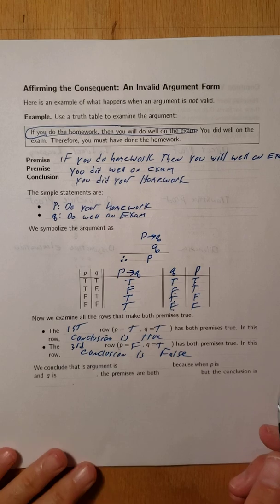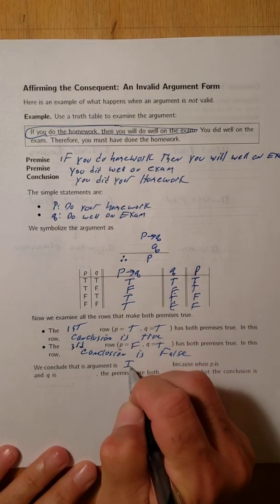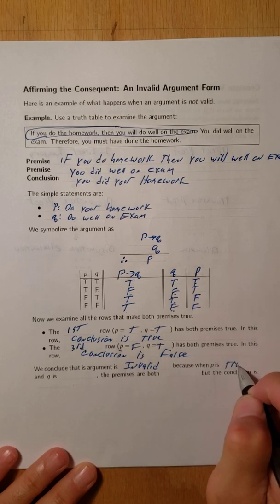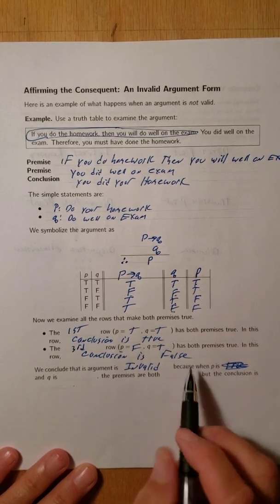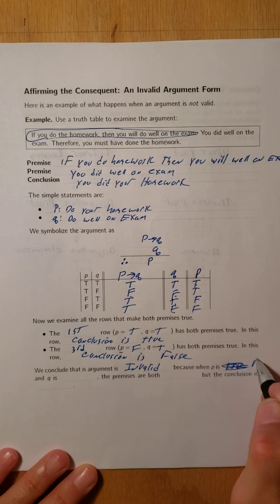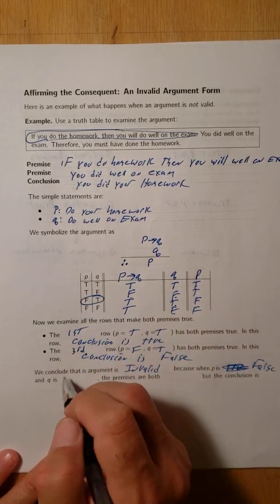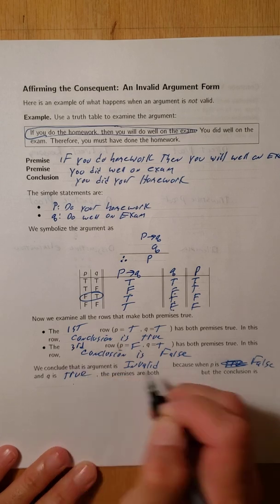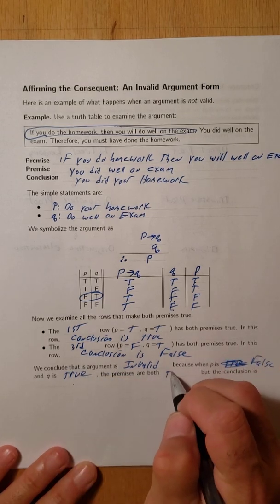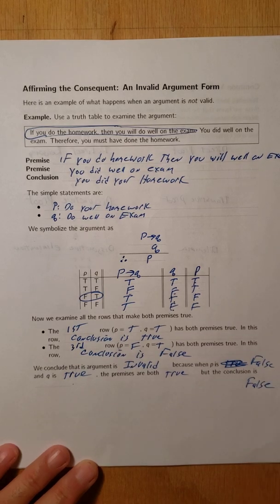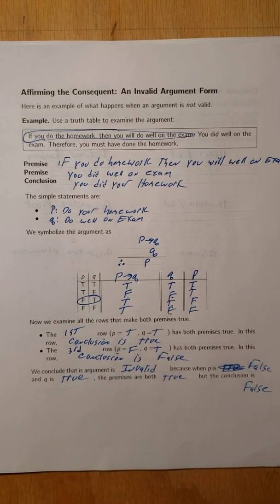So we say that this argument is invalid because when P is true, nope. You gotta look at the row. When P is false and Q is true, again, I'm in the third row here, the premises are both true, but the conclusion is false. Okay, so that is an invalid argument.